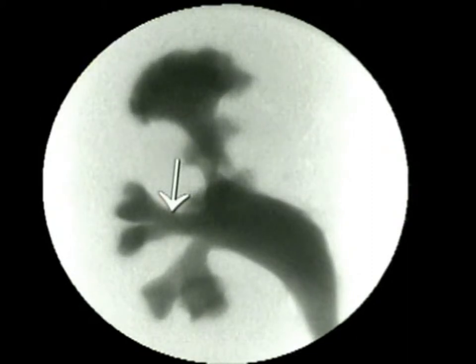The outline of the kidney itself would be out here. This kidney has 4 major calyces. This one branches into 3 minor ones. Each minor calyx ends in a trumpet-like widening.